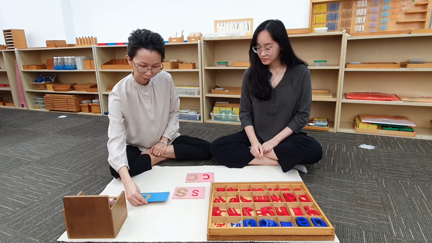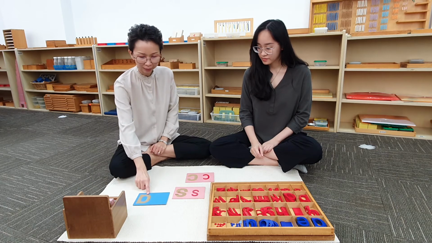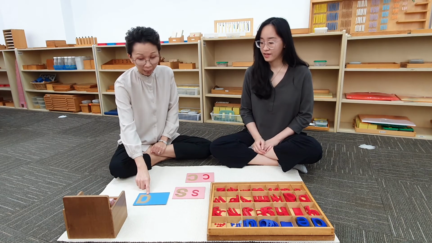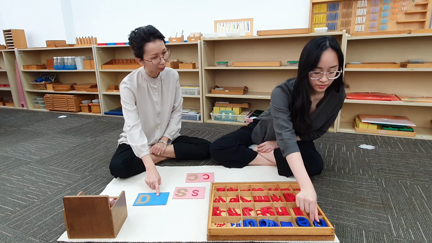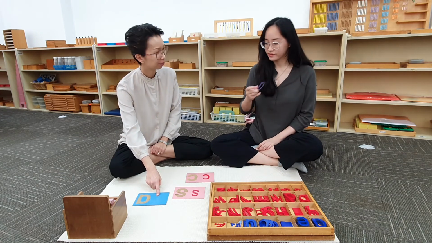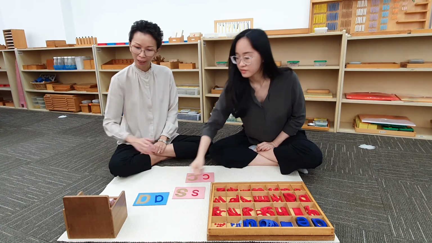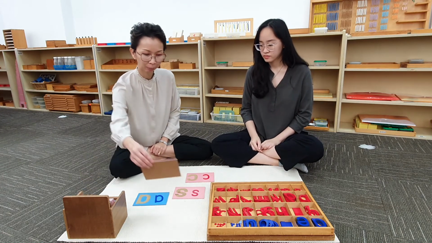Judith, can you remember what is this letter sound? Air. Very good. Can you find air and match it onto the sandpaper letter? Very good, Judith. Let's look at another sandpaper letter.